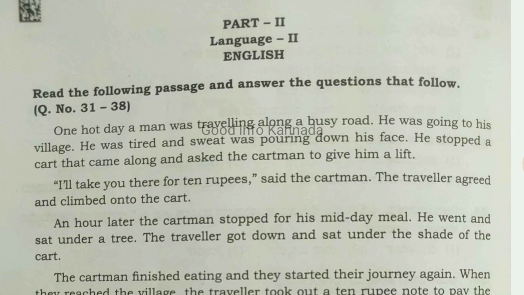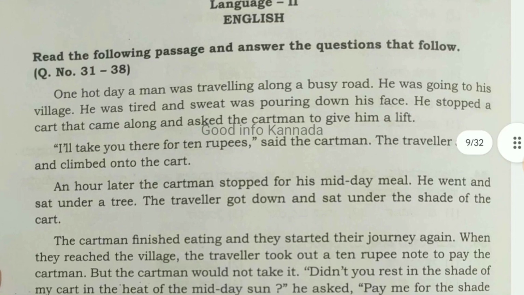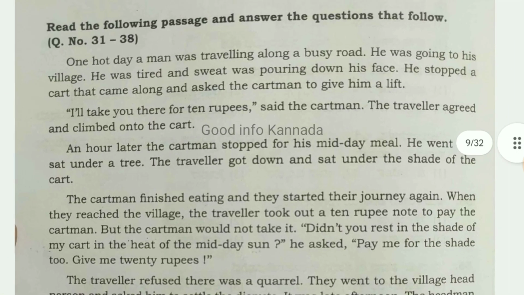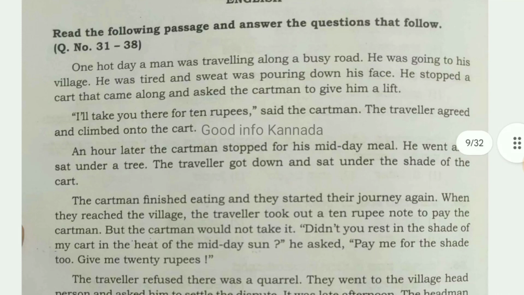One hot day, a man was traveling along a busy road. He was going to his village. He was tired and sweat was pouring down his face. He stopped a cart that came along and asked the cartman to give him a lift. "I will take you there for 10 rupees," said the cartman. The traveler agreed and climbed onto the cart.